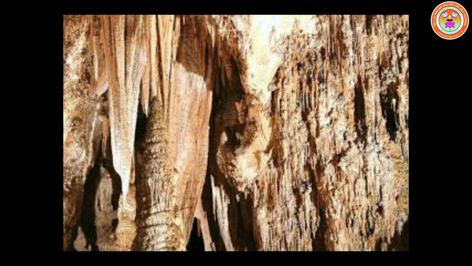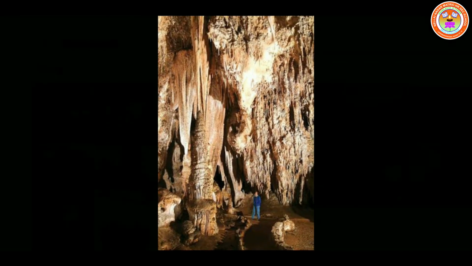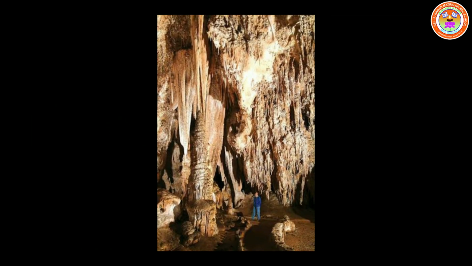Okay, children, in this topic you learnt the landforms of rivers: alluvial fan, floodplain, delta, and karst topography. Erosional landforms of underground water: terra rossa, lapies, sinkhole, and caves and caverns. Then depositional landforms of underground water: stalactite, stalagmite, and column. So all these you learnt in this session.